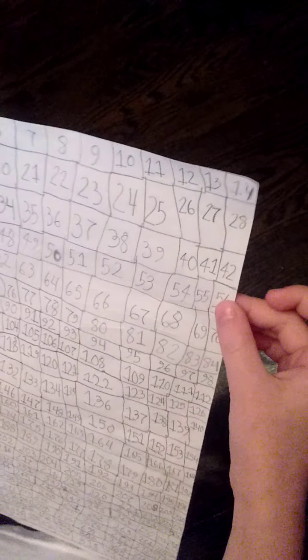For 28, you just go down 2 rows, because 28 is right here. So here's 14 times 3, and here's 14 times 4. 56 divided by 4 is 14. Oh, so you can use that for division as well.